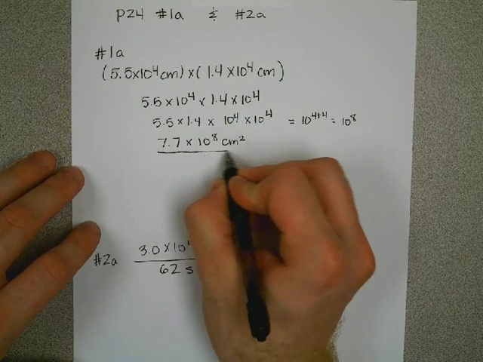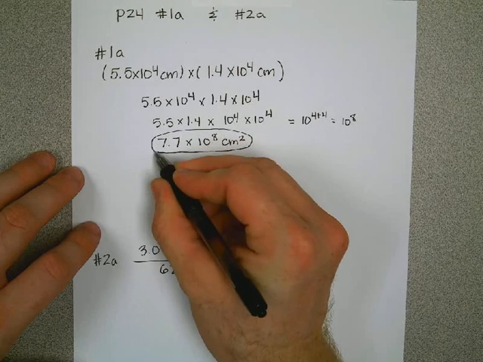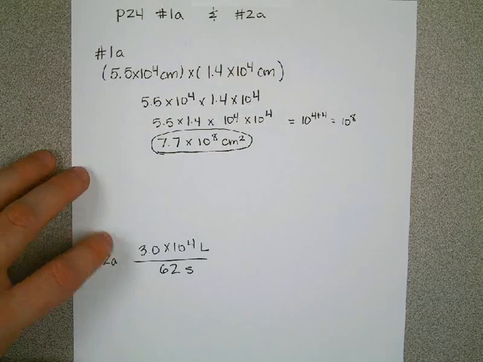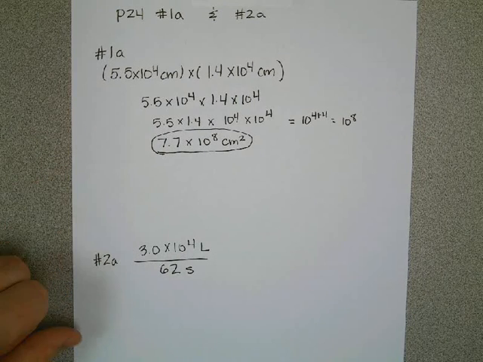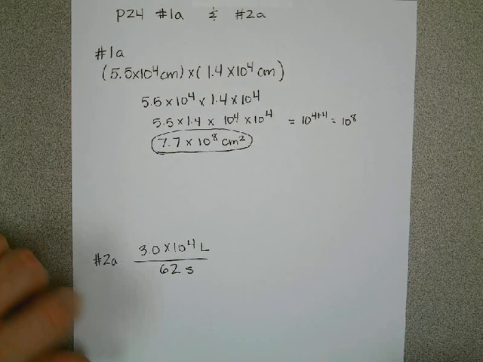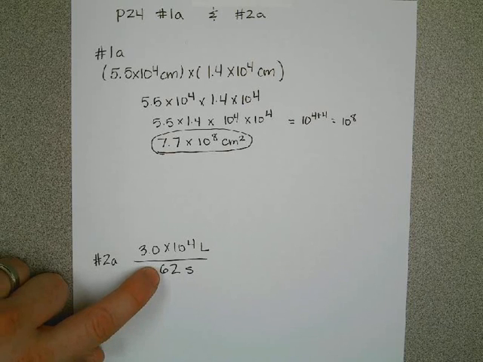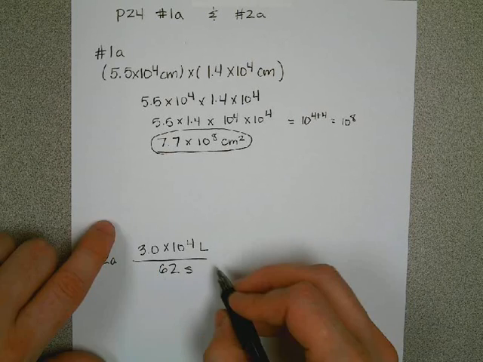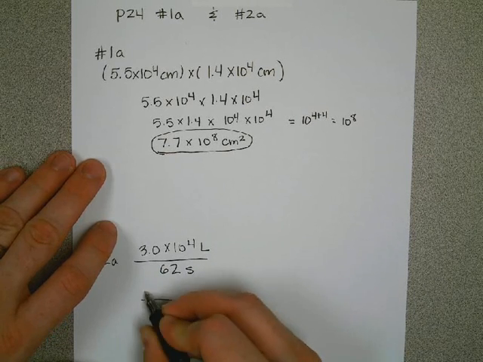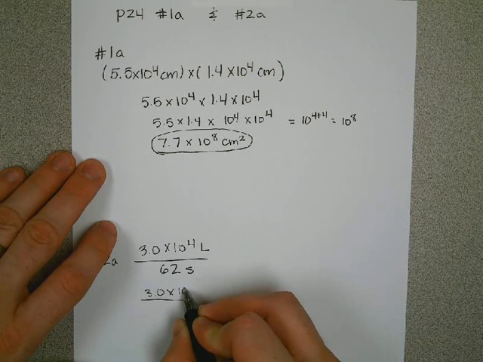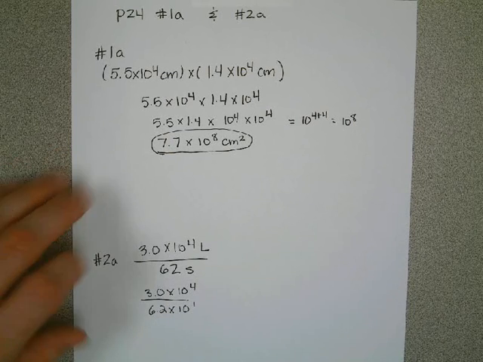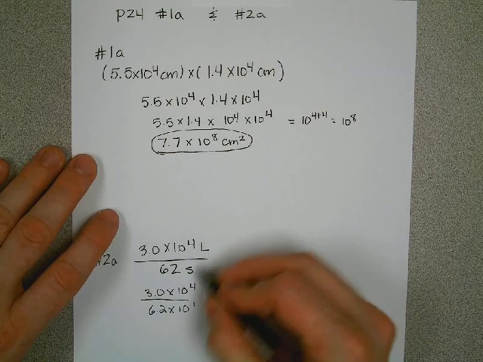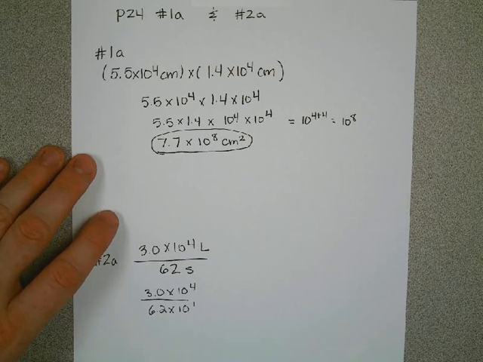Next, when I divide, when I have two numbers that I need to divide, I need to make sure that they are, first off, both in scientific notation. And unfortunately, this number is not. So I need to convert that right off the bat. Okay? Now my units, I don't want to forget about those. Those will be liters per second, but I'm going to hold off and add them later. So therefore, there's less in this problem to confuse me.